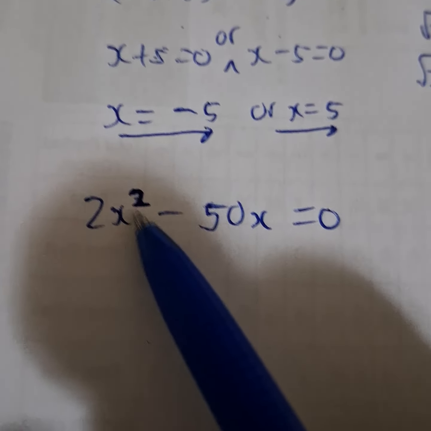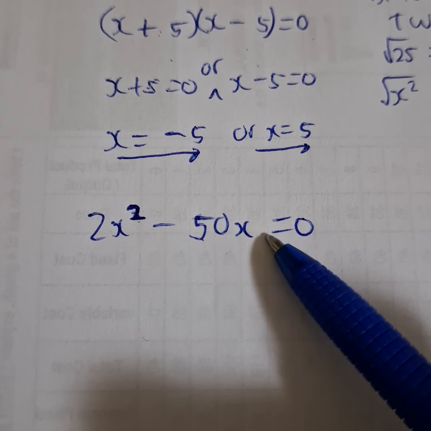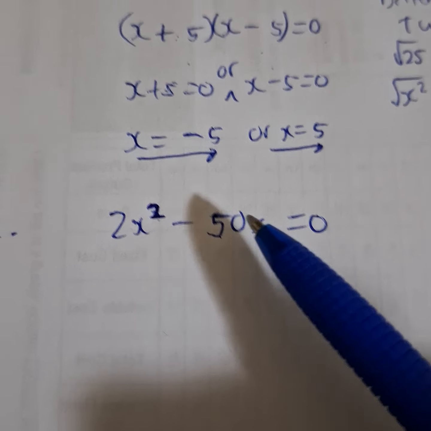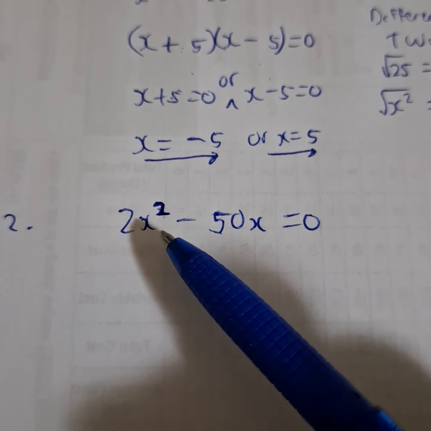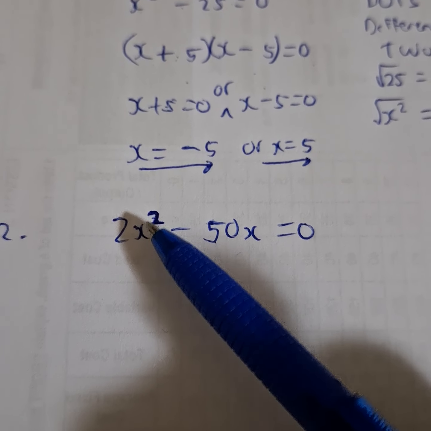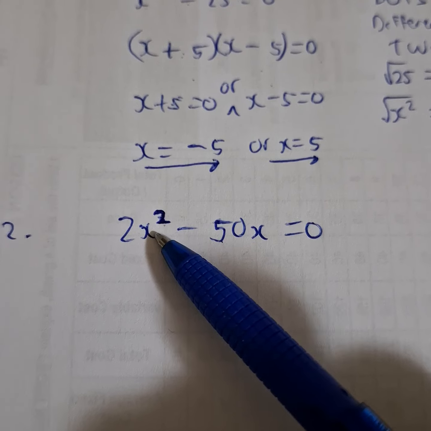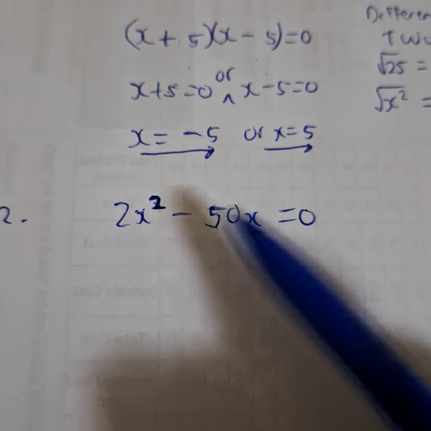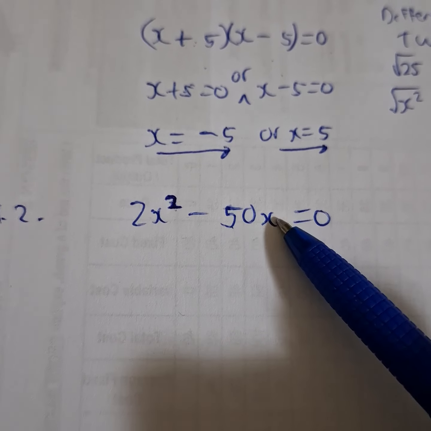Okay, I just want us to look at this equation following up after this one. All right, so we have 2x squared minus 50x is equal to 0. Once again, this type of equation is quadratic in nature. This equation should firstly, like we said, be in the form of ax squared plus bx plus c. It should be in standard form, so it is already.